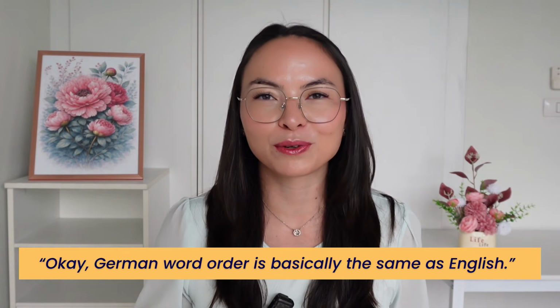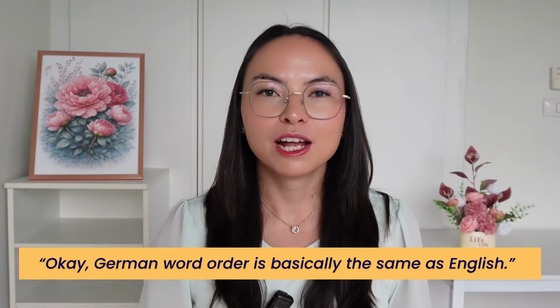And that is why many beginners start thinking, okay, German word order is basically the same as in English. But that is also where the problem begins, because the moment you add more information like time, place, or how something happens, English word order starts to create problems. So now let's take a closer look at this.